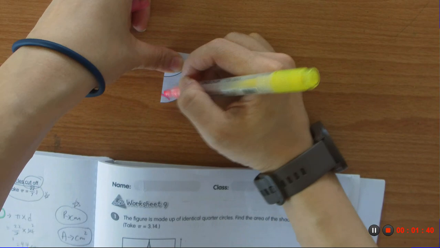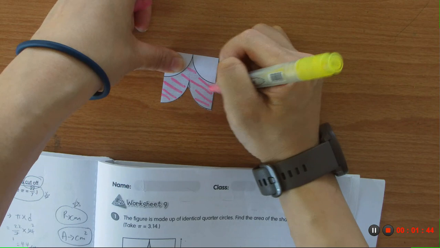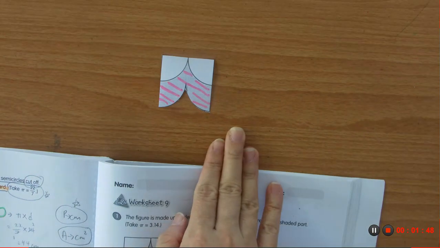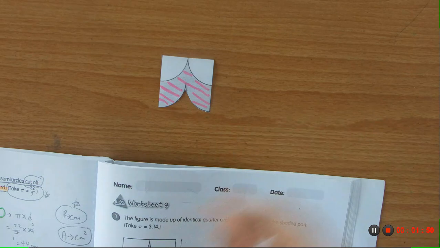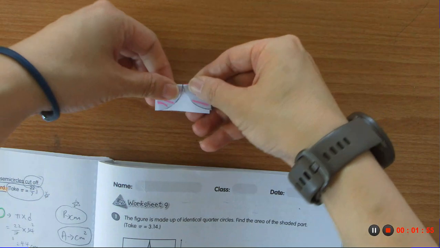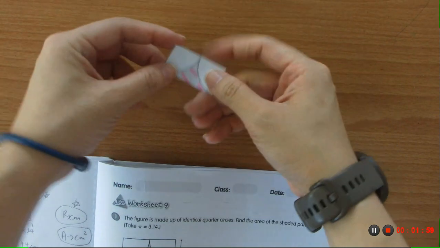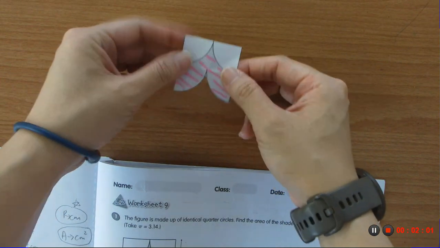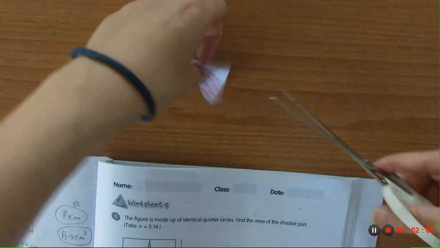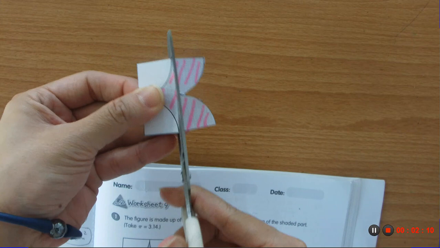Okay, we passed 1 minute already. Okay, 1 more minute. So this one is the shaded part, right? There's one thing to solve this within 1 minute. Let me hold this. Okay, I put it already, and then I'm going to snip it. I'm going to snip.